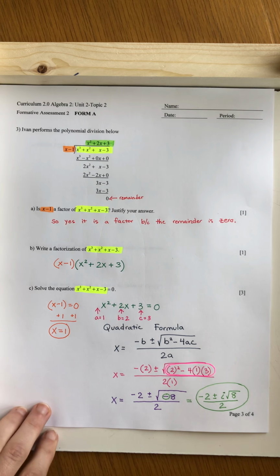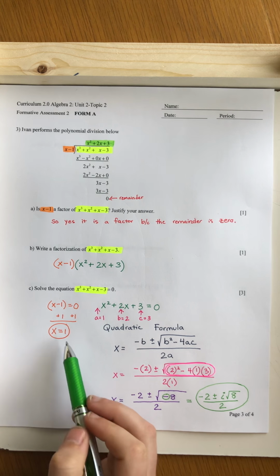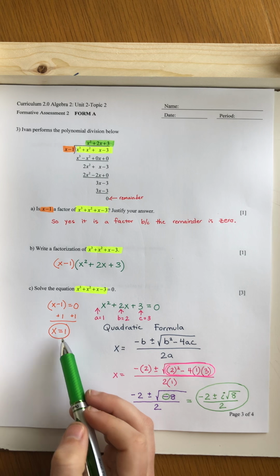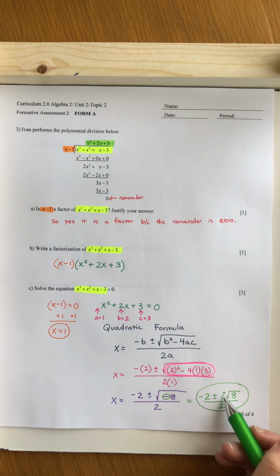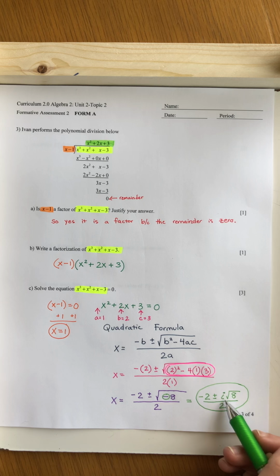So we technically have 3 answers for this problem, which makes sense because it's cubed. So we have x equals 1, that's one answer. We have negative 2 plus i square root 8 over 2. That's the second answer. And the third answer is negative 2 minus i square root 8 divided by 2.